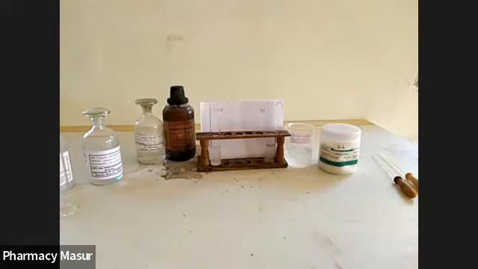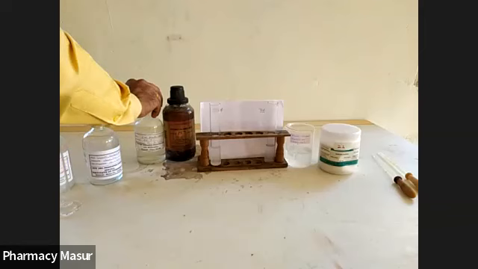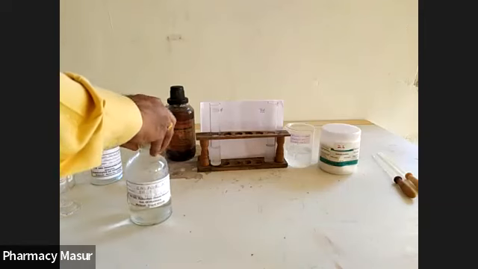Now we have to maintain this reaction in an acidic medium, so we have to add some acetic acid solution, which is prepared here, 5 molar acetic acid solution.